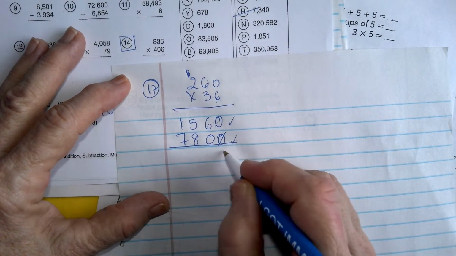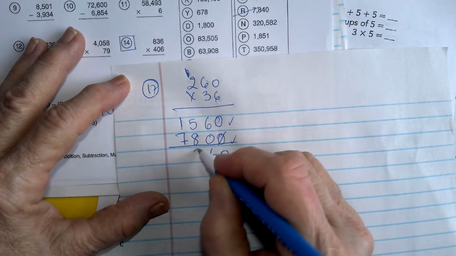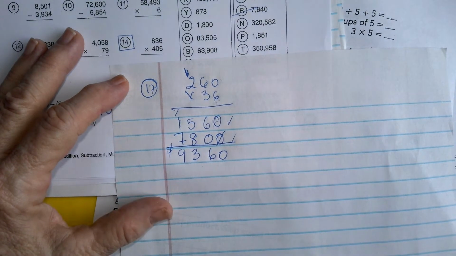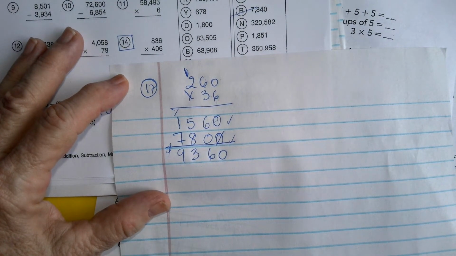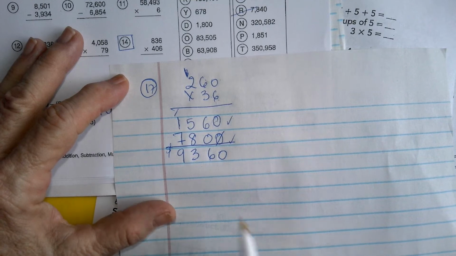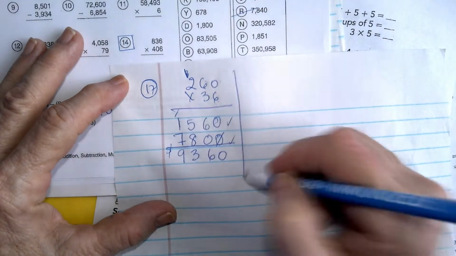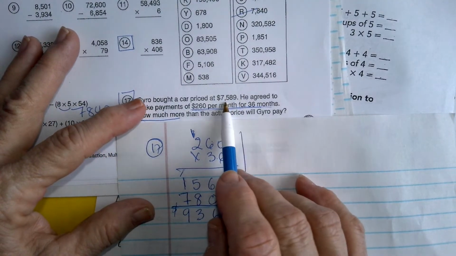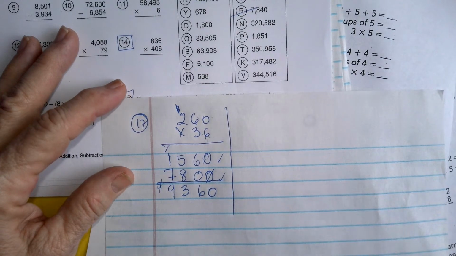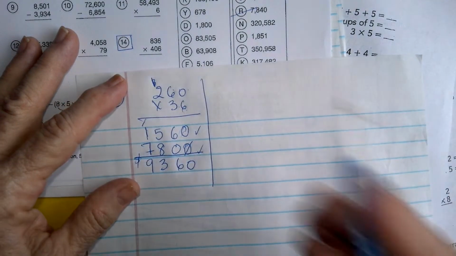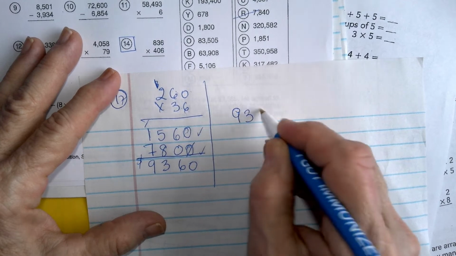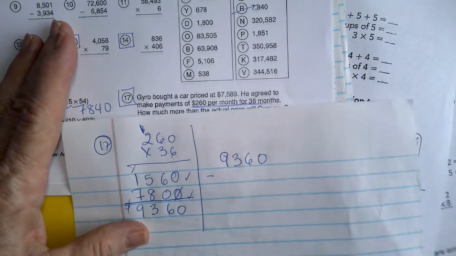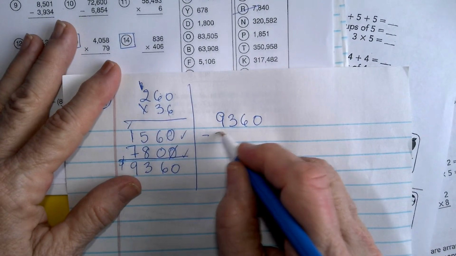So because he had to make payments and he was being charged what they call an interest fee, he ended up paying $9,360. But a lot of people do that because they don't have that $7,000 in their pocket. But this is over 3 years, so that's not that bad. But it says, how much more did he pay for the payments than was the actual car? Who knows what we have to do now? McKinley, what? 9,360 minus 7,580. You are right. So this is what he paid minus the car was actually 7,589.